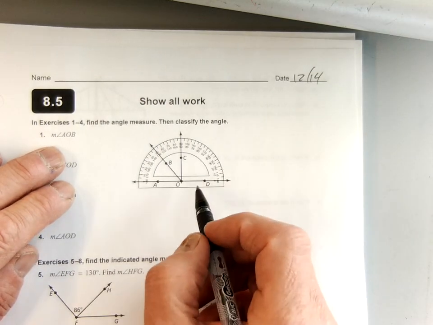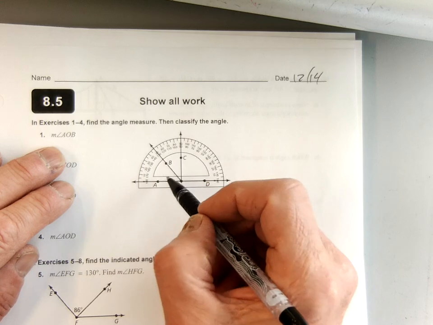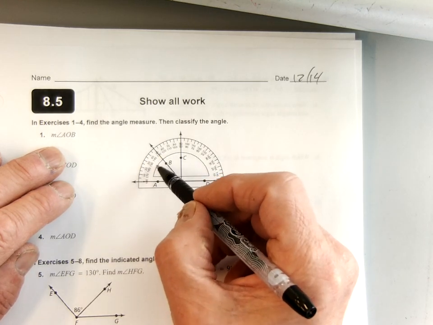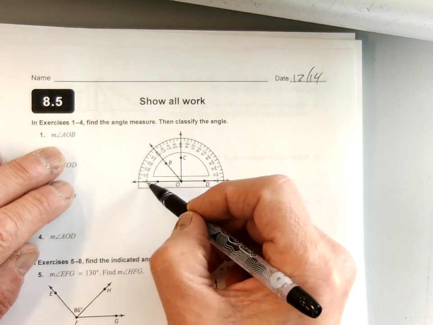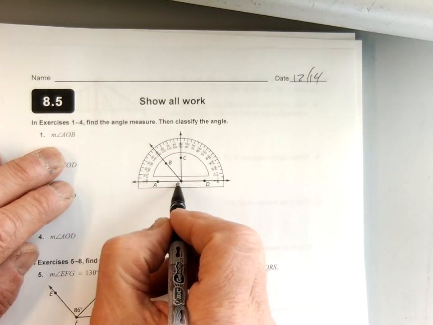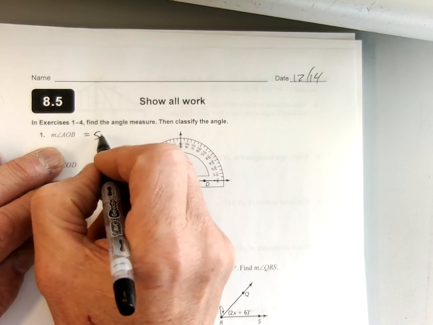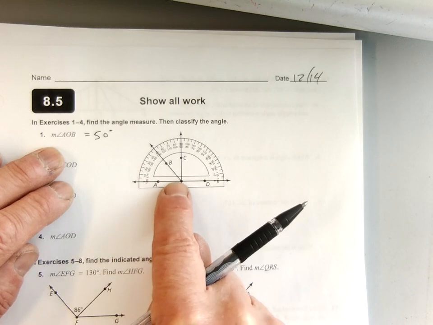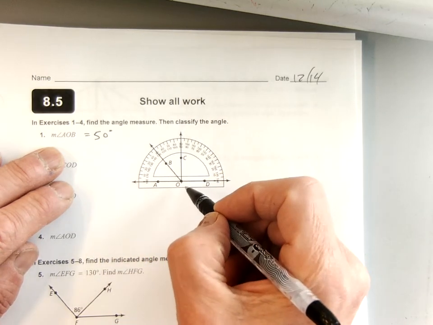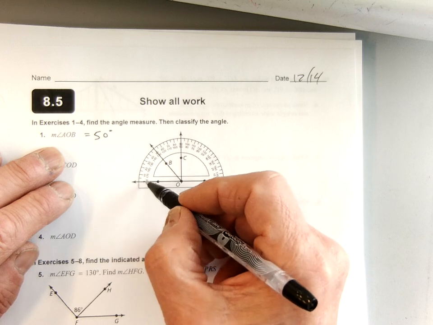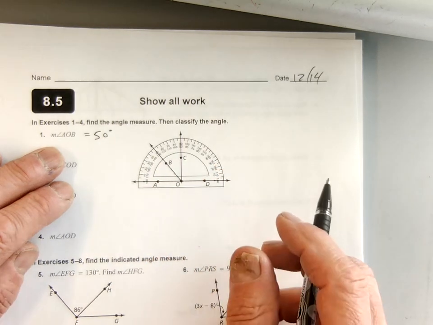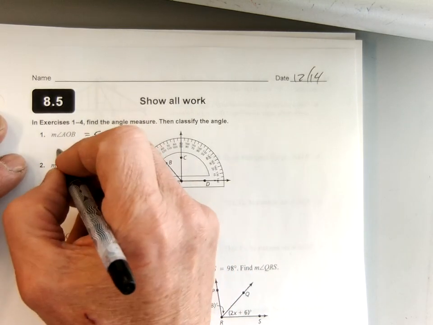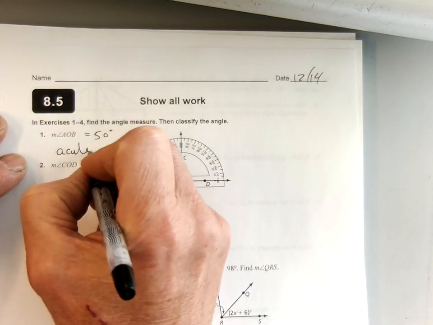Well, AOB. Let's see, AOB. Sure looks like, what do you guys think? It looks like 50 maybe? Does AOB look like 50 degrees? Guys, can you see AOB? No, I got 50. 10, 20, 30, 40, 50? I got 50, right? And then that is acute, right?